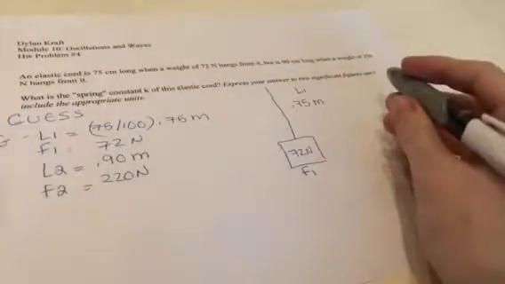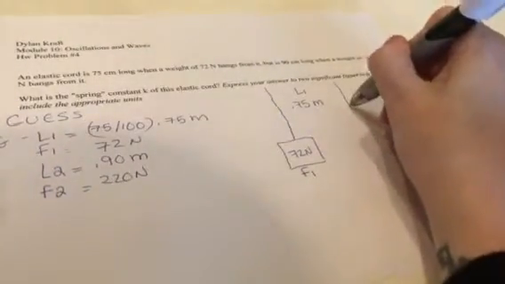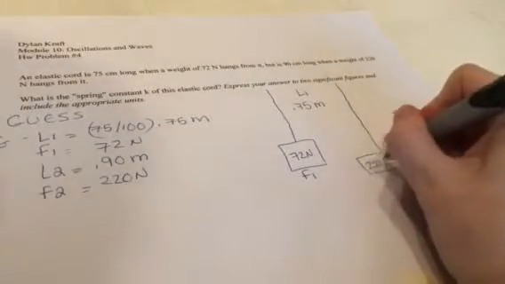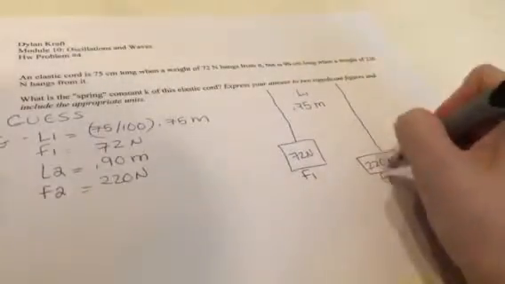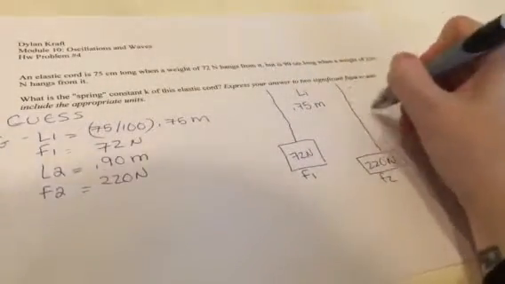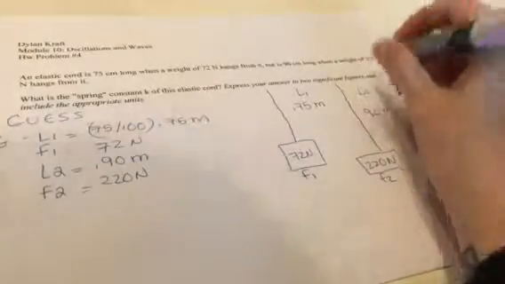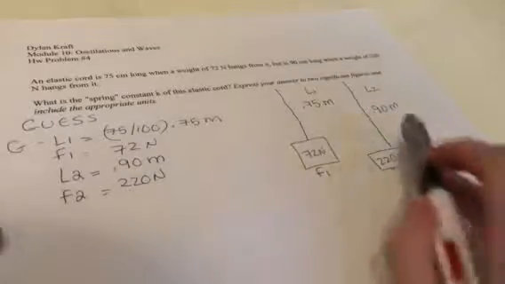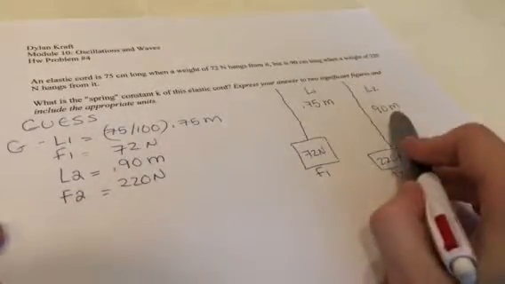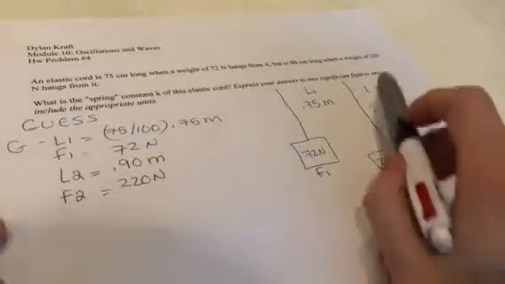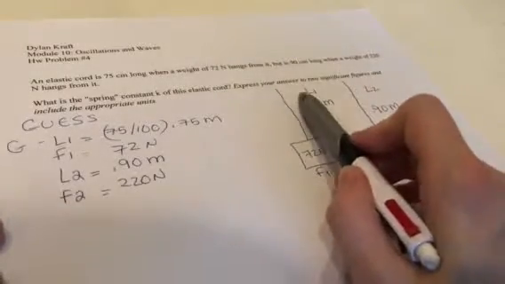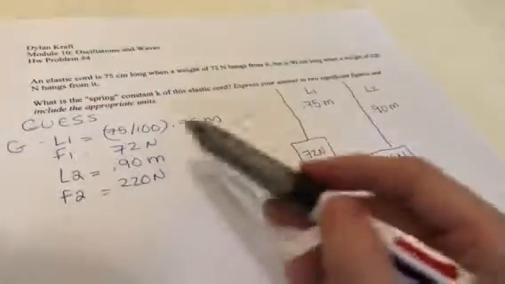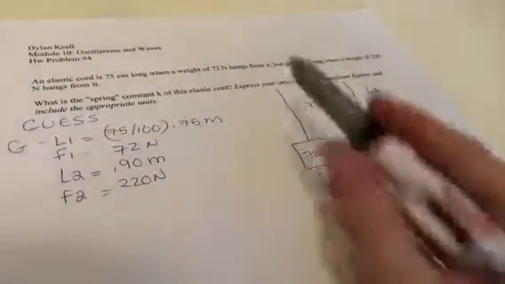This is force 1. Now, when that elastic cord has a slightly heavier weight of 220 newtons, force 2, it gets stretched further, and now it is 0.9 meters for length 2. So the extension of the cord is the difference between length 2 and length 1. So the extension of the cord is L2 minus L1 for a force, which is F2 minus F1. So here are my givens, here's the diagram and how they relate to each other.